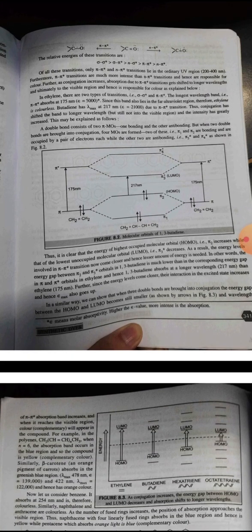Of all these transitions, only π→π* and n→π* transitions lie in the ordinary UV region, 200 to 400 nanometer. Furthermore, π→π* transitions are much more intense than n→π* transitions and hence are responsible for color. Further, as conjugation increases, absorption due to π→π* transition gets shifted to a longer wavelength and ultimately to the visible region, and hence is responsible for the color, as explained below.